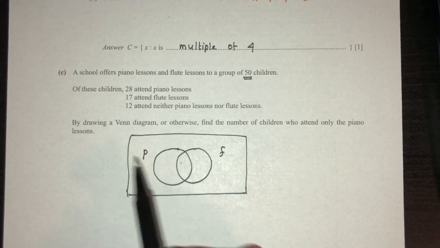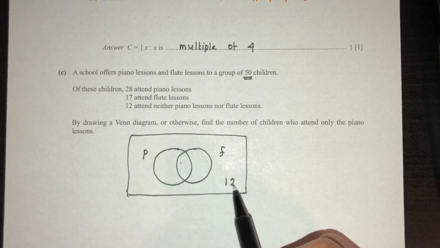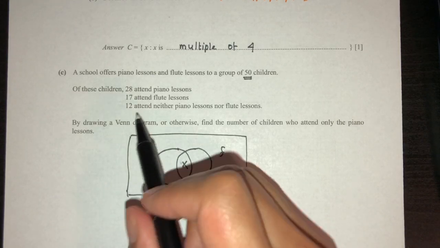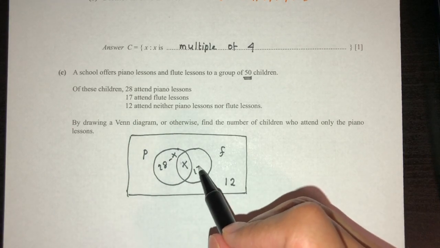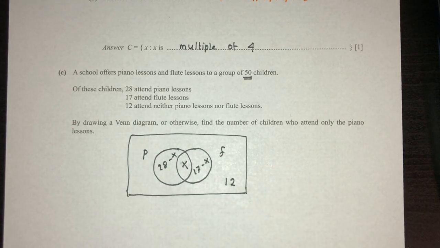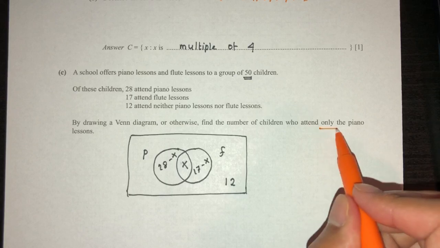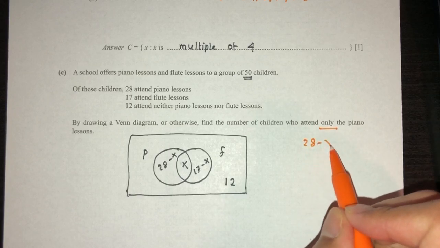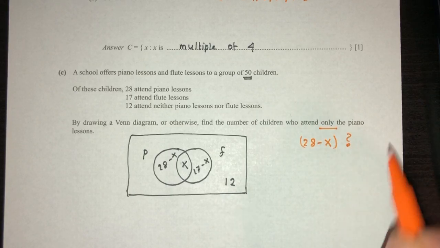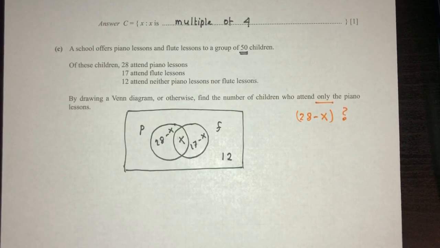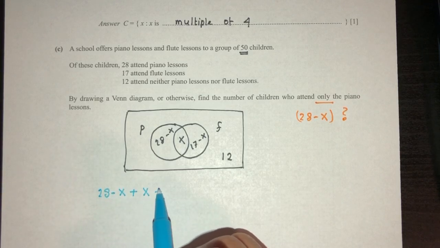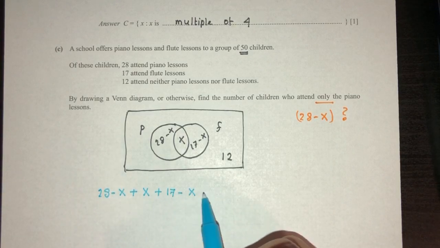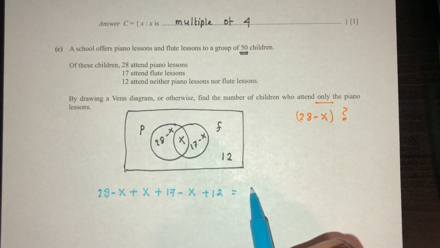This is piano, this is flute, and this is your Venn diagram. Okay, so we know that 12 attend neither. This one we don't know, but we know that piano is 28 minus x, only piano. 17 minus x is only flute. So we have to find the value of only piano, 28 minus x. But first we have to find the value of x for that to be possible. So we know that 28 minus x plus 17 minus x plus 12 will give you a total value of 50.